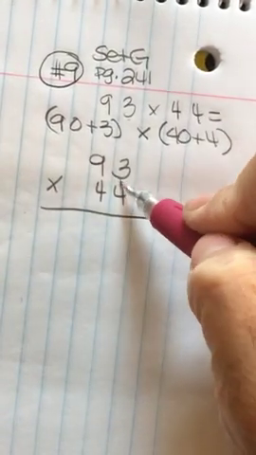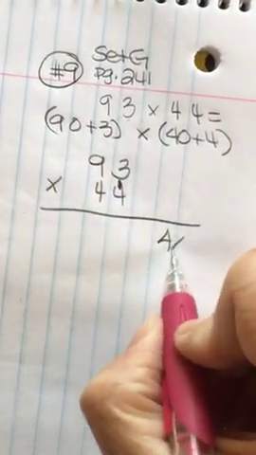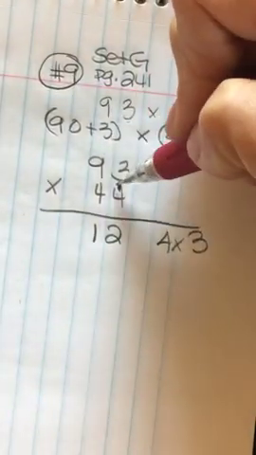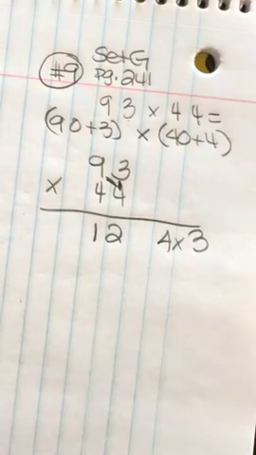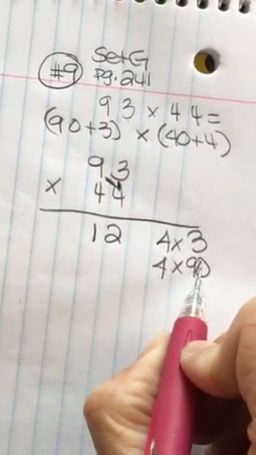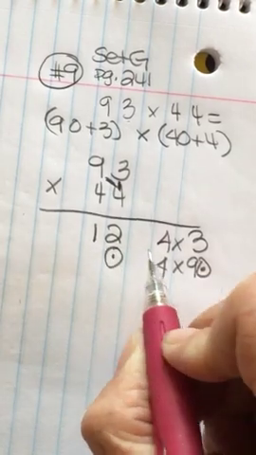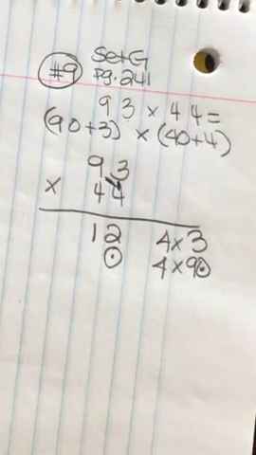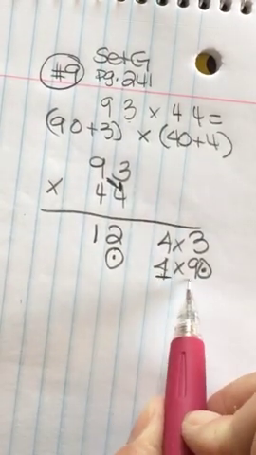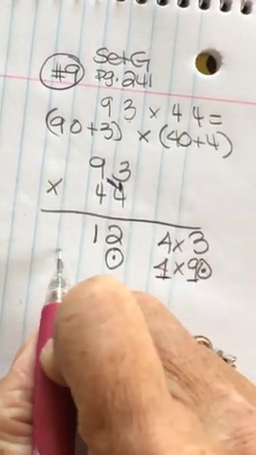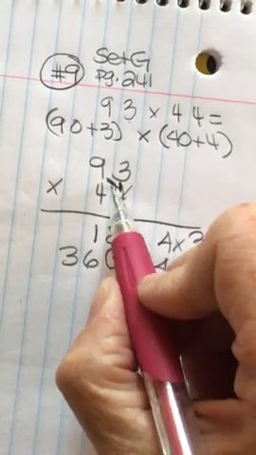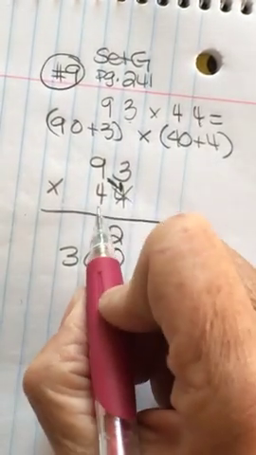I'm gonna do my ones first. 4 times 3, that's 12. Then I'm going to multiply 4 times 9 tens, which is 4 times 90. I need to represent that 10 and hold that place value of that base 10. And then I can do my basic math fact. 9 times 4 is 36. And I'm done with this 4. I'm going to hop over to my tens.